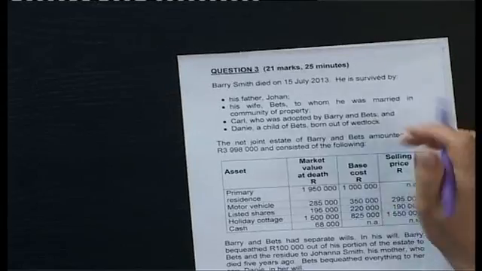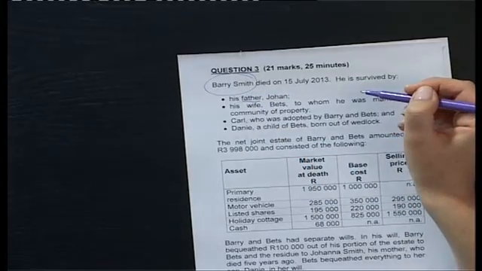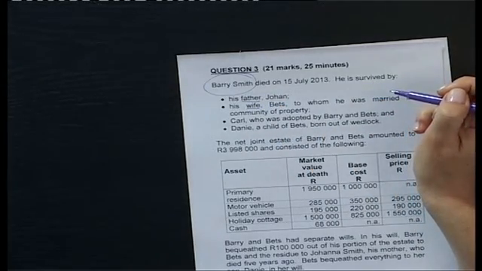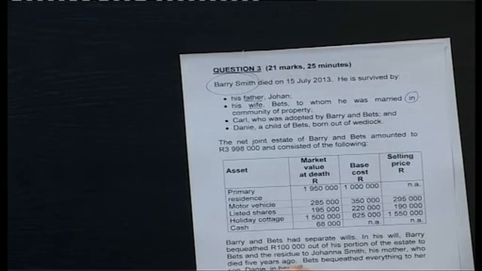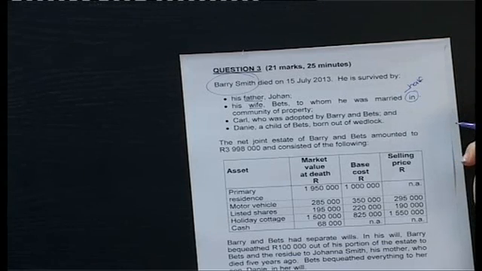So we've gone through the required part. We know what to look out for. So let's start reading the question now. Barry Smith is our deceased in question. He is survived by his father, Johan, and his wife, Bets, to whom he was married in community of property. Immediately that should tell you that half of the estate belongs to Barry and half of the estate belongs to his wife.